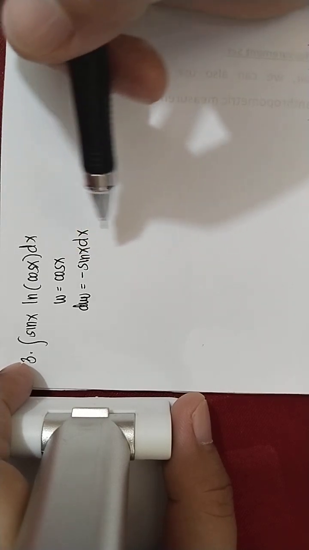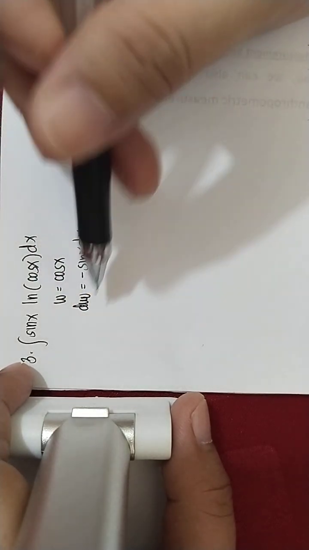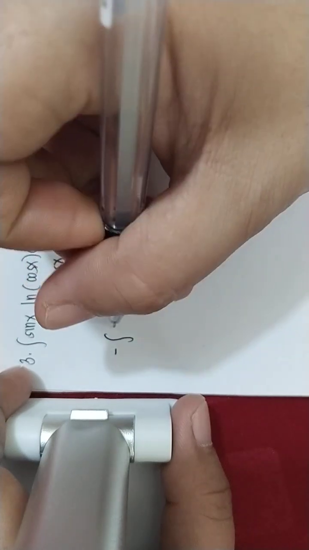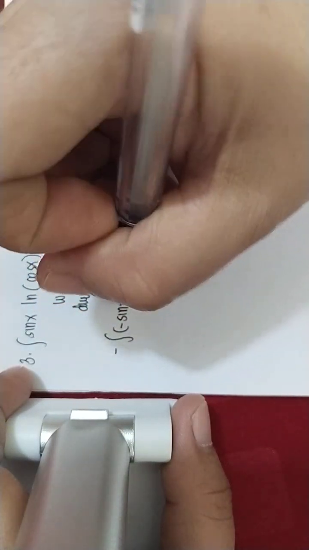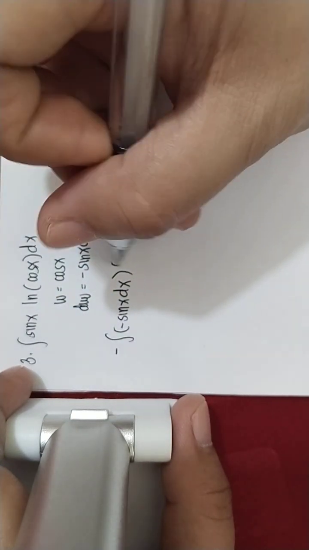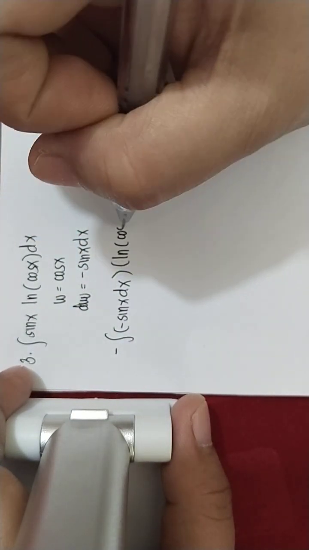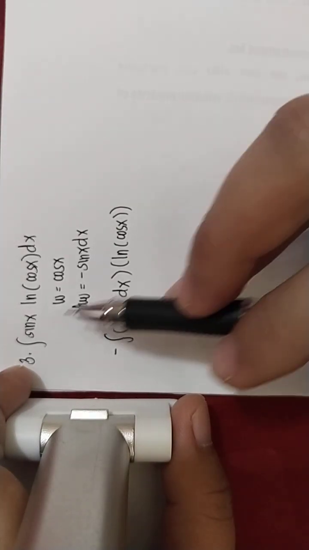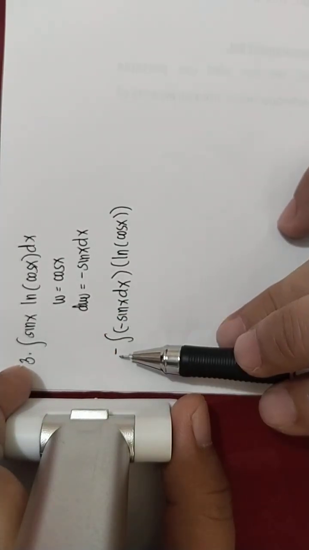Okay, since we're going to proceed with by parts now, I'll use a different variable. So in this case, we only need negative here, sine of x dx. Ayan, pinagtabi ko na siya. And then you have your ln of cosine of x. Okay, so naglagay ako ng negative dito, naglagay din ako ng negative sa labas.